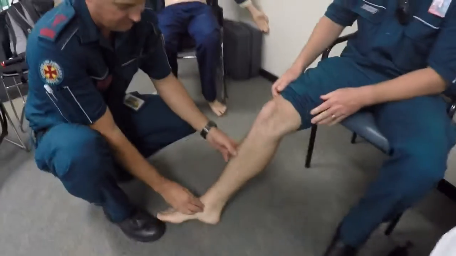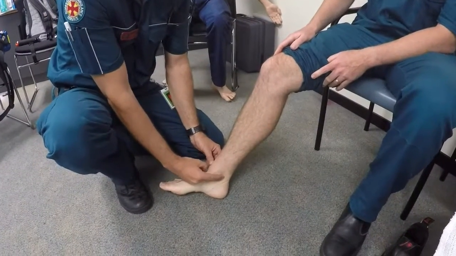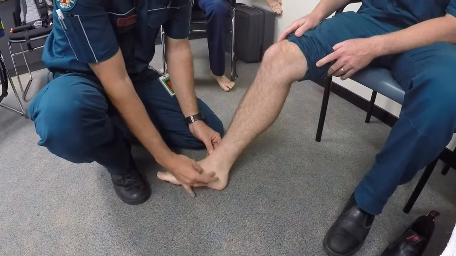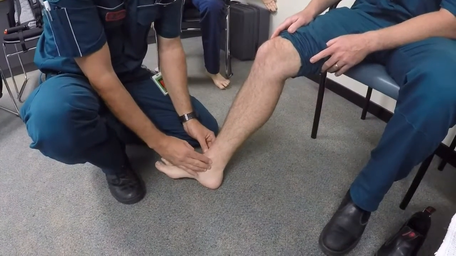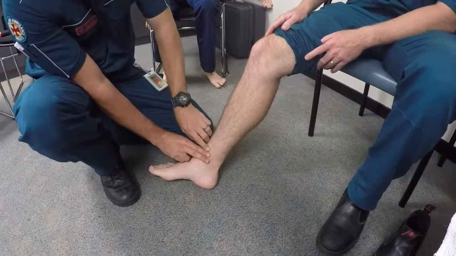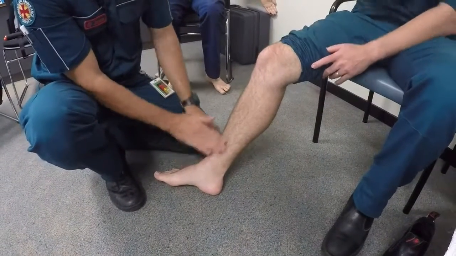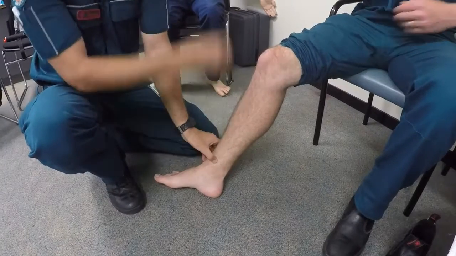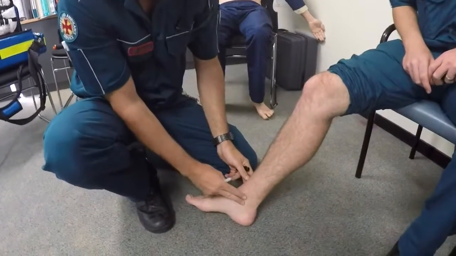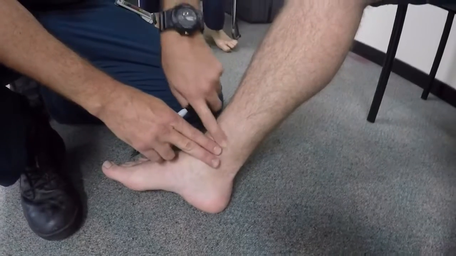So starting distally, we'd find the medial malleolus, which is a bony prominence that you can find just above the ankle. We want 2 centimetres superior to that and across the tibial plateau. So we would mark our insertion site with a marker and a short aseptic technique. So we find the medial malleolus, 2 centimetres superior, and on the tibial plateau.